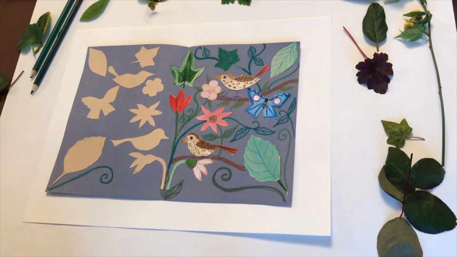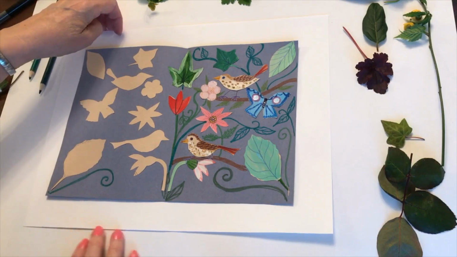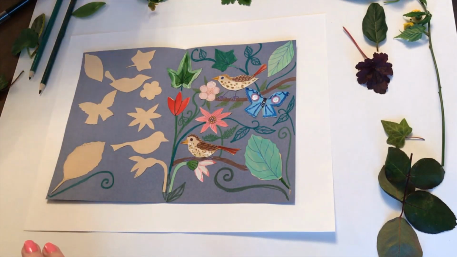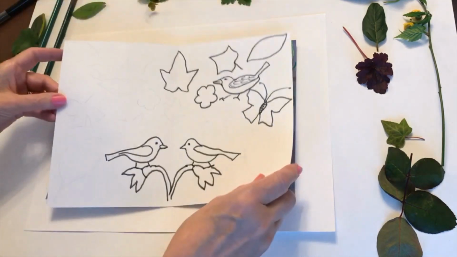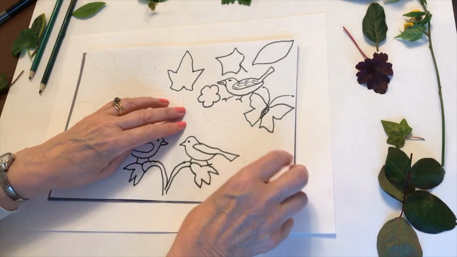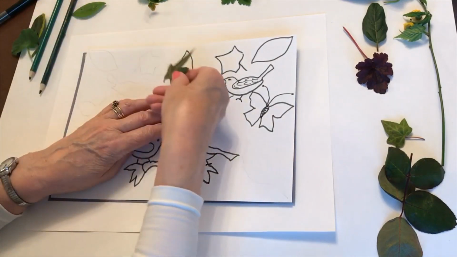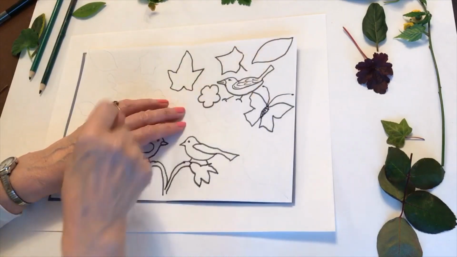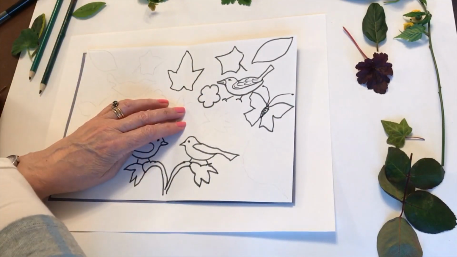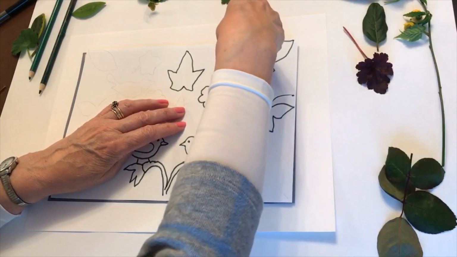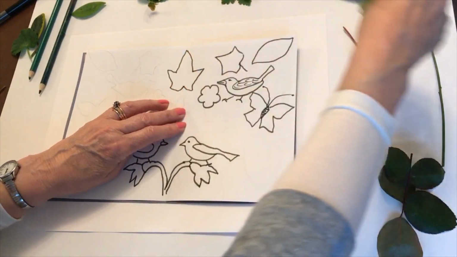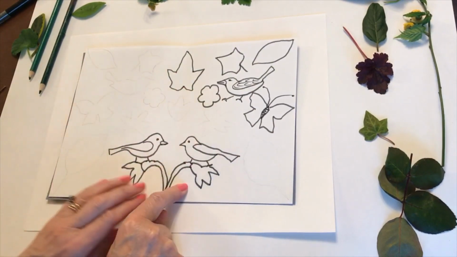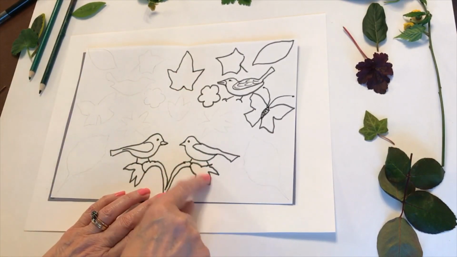So we're looking at this piece, which is the final piece, and basically what I did was to put leaves on, draw around them, draw around the shapes, different ivies I did, look here, ivy, butterflies I drew, birds, these lovely snowdrop shapes.